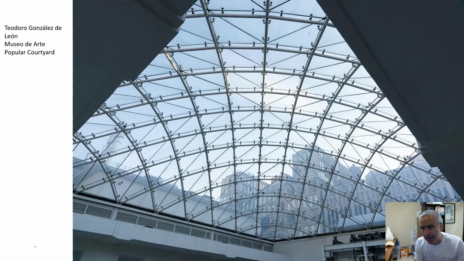Then a very nice example of that in Mexico City is the Museo de Arte Popular courtyard by Teodoro González de León, which some people from UNAM in the lightweight structures lab created. They created a translation surface, the ones we've been using, composed of arcs, and each one of these arcs is segmented, and you create these panels from glass in order to clad and cover the whole thing.